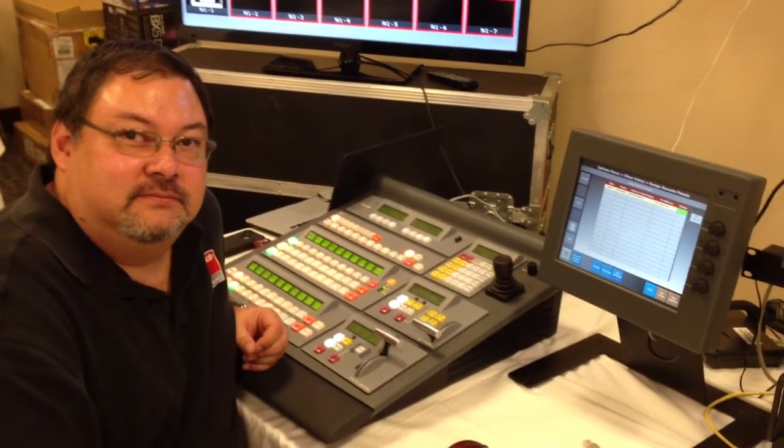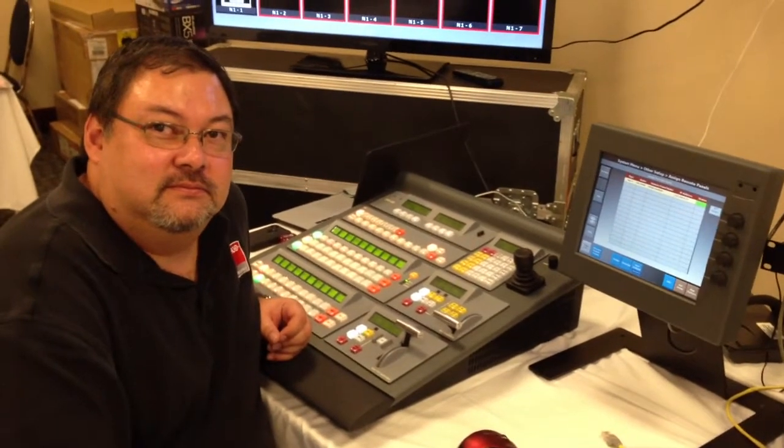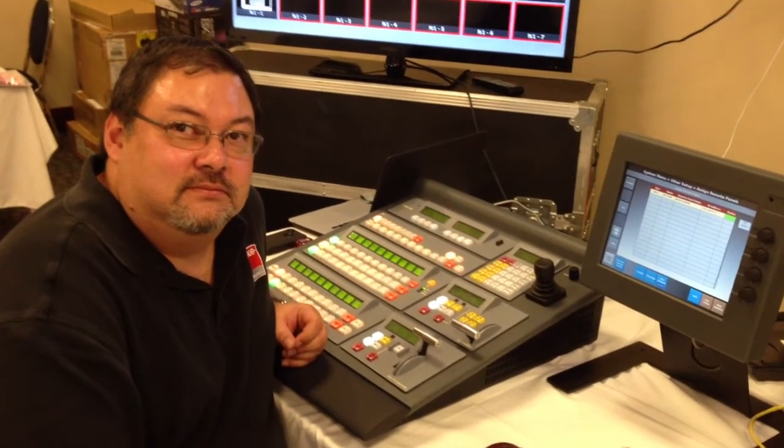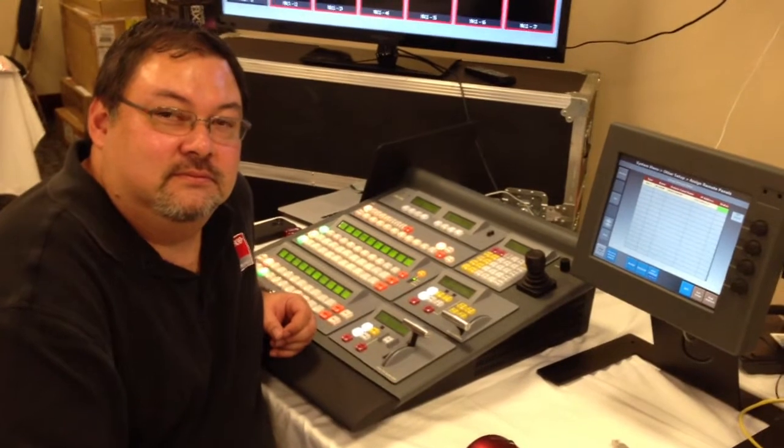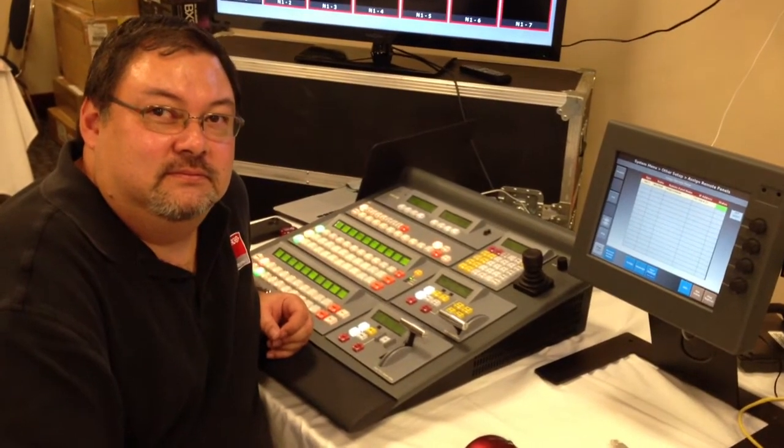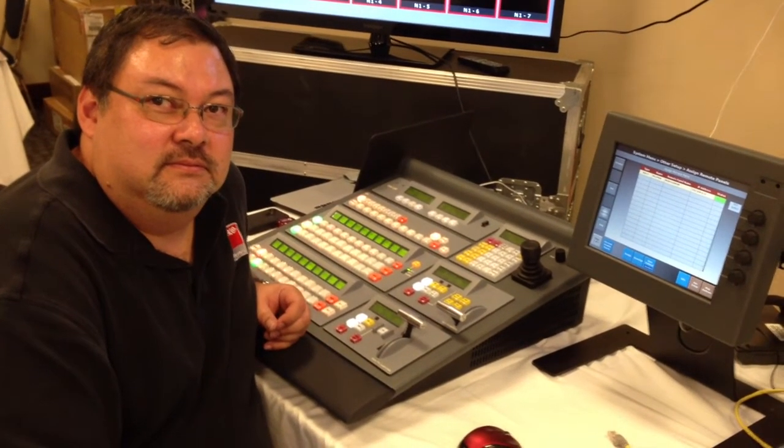Well, fantastic. Well, Tim, thank you very much for explaining the RCP and the usefulness of this. I can see a lot of definite useful places in the show environment where we can use this, and it expands the capabilities of our system.